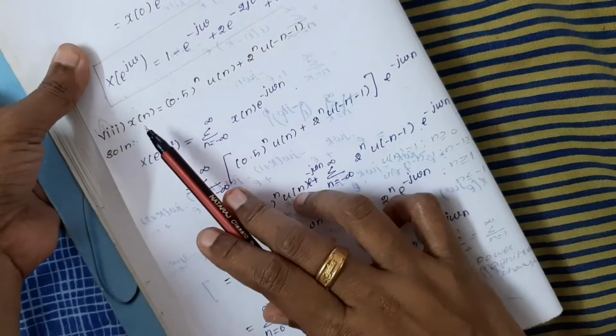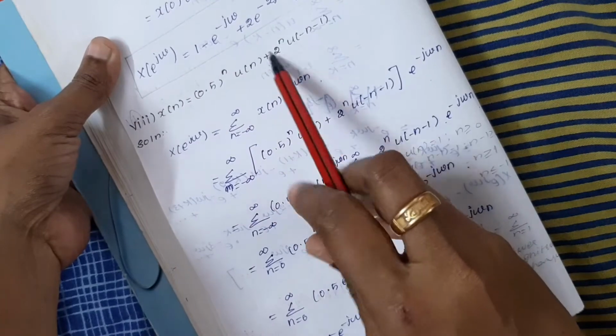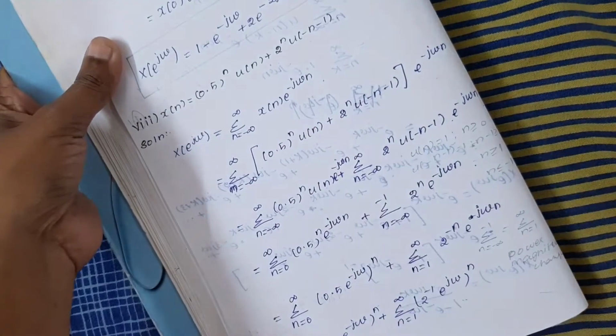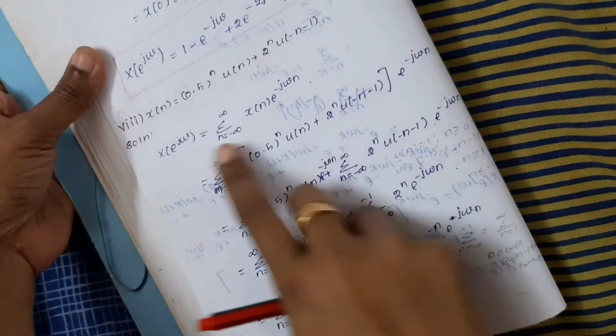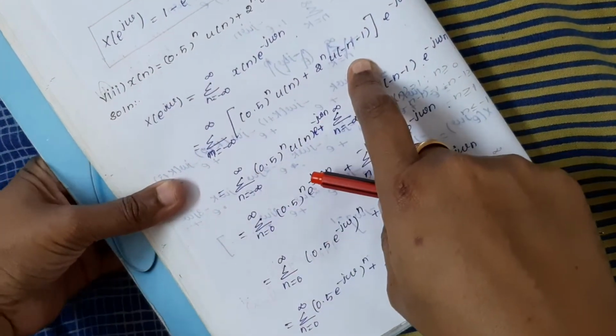So the next problem is x of n is equal to 0.5 power n u of n plus 2 power n u of minus n minus 1. You want to find the discrete time Fourier transform. So first write the formula. So what is our x of n value? Write x of n value here.